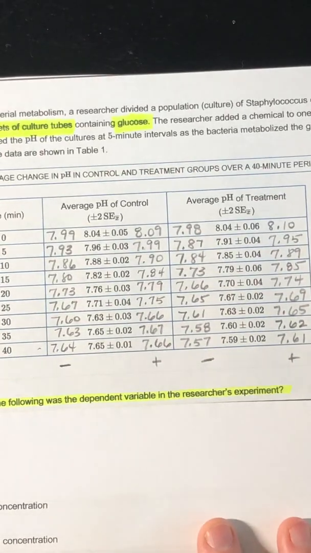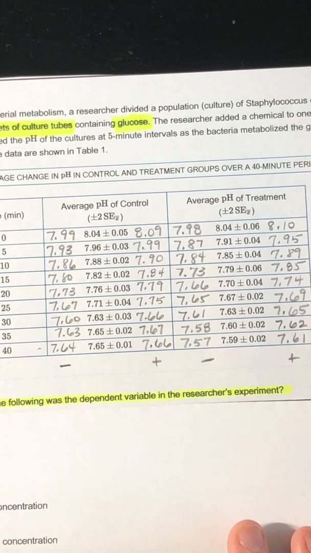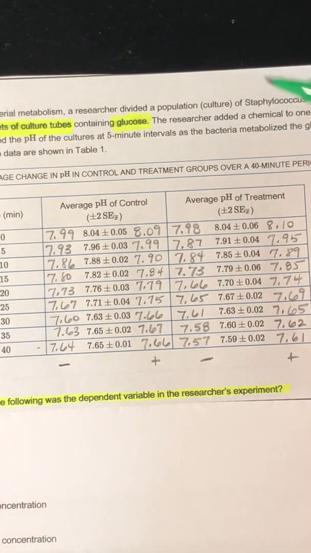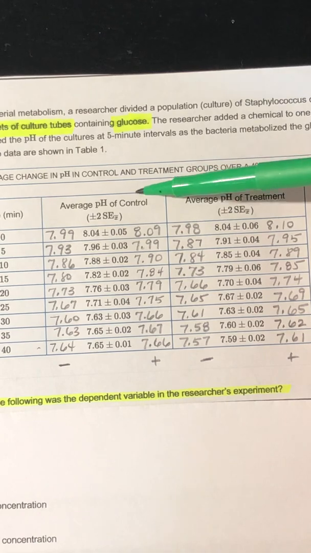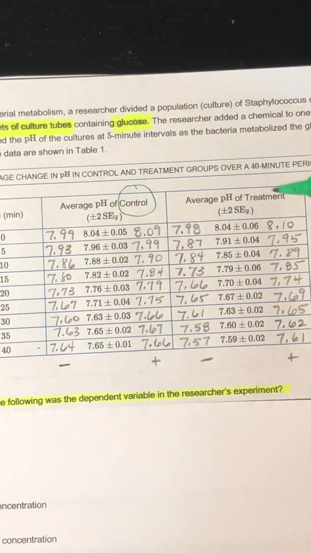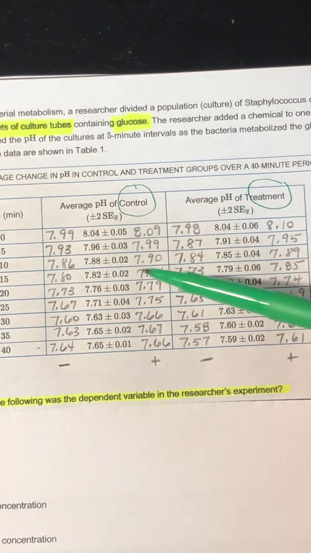All right, number 7. 7 had 3 questions that went with it. So they gave you this table, and they're showing bacteria, different pHs, changing over time based on, let's see, the treatment group. So we had the control, so they did nothing to it, and then the treatment group. And then they were looking at the pH.